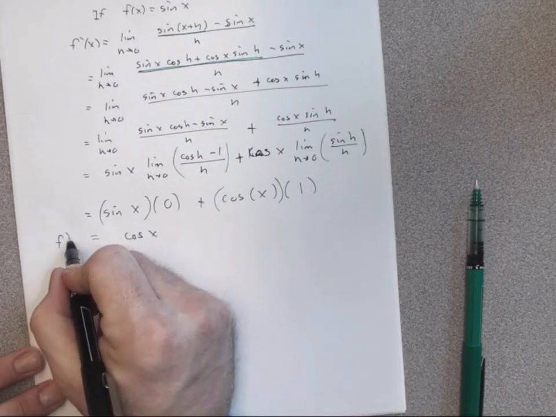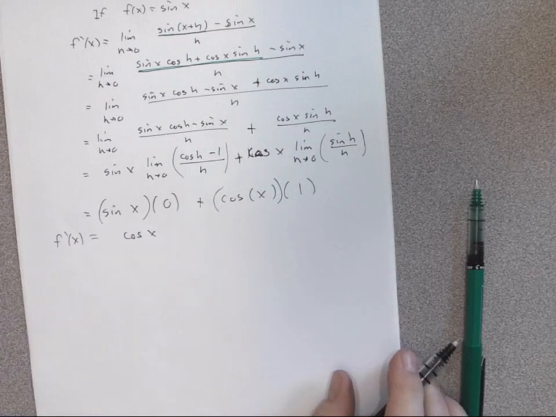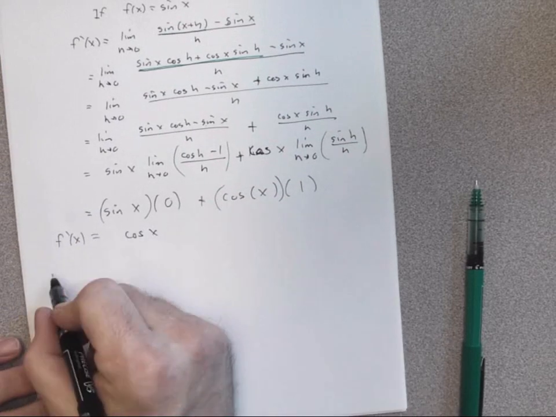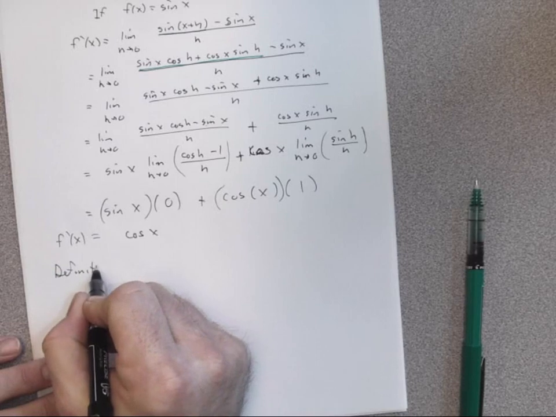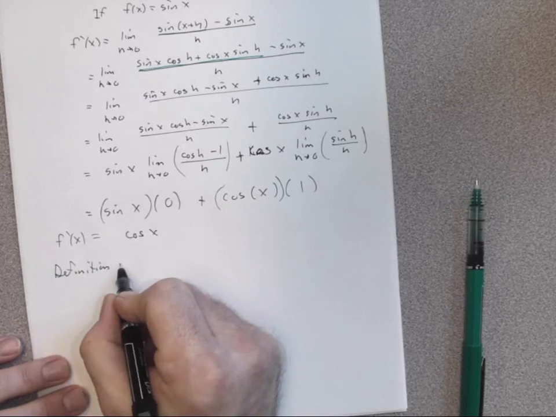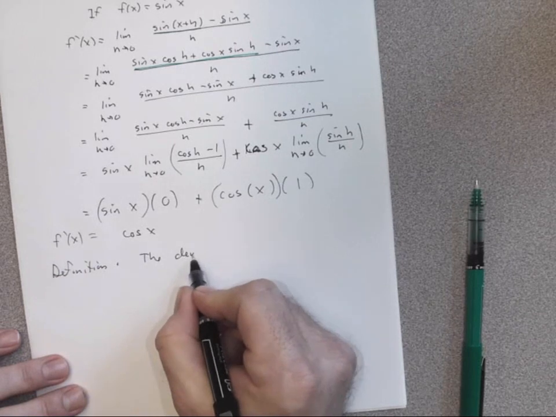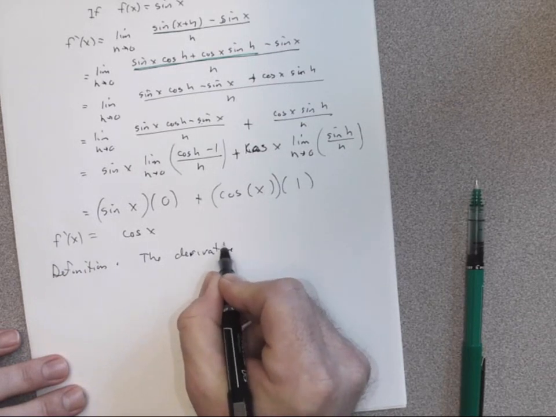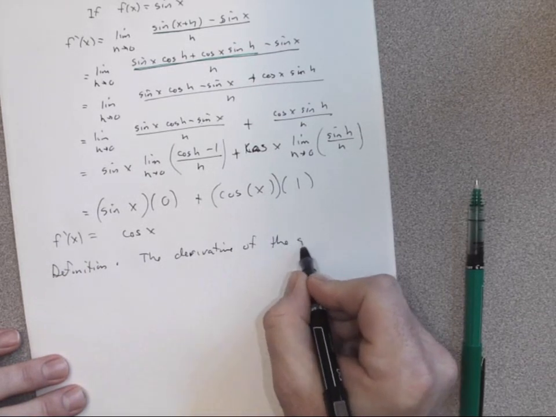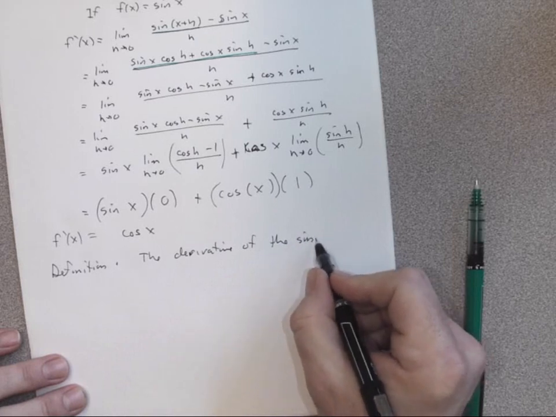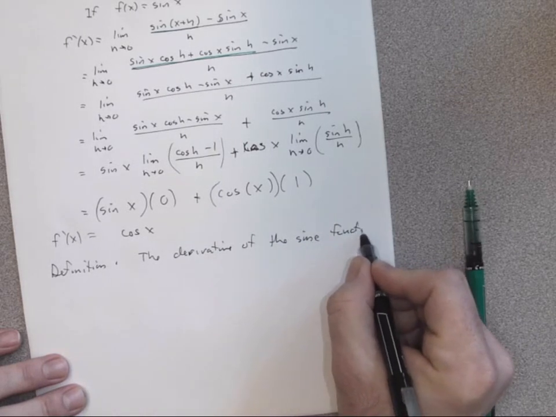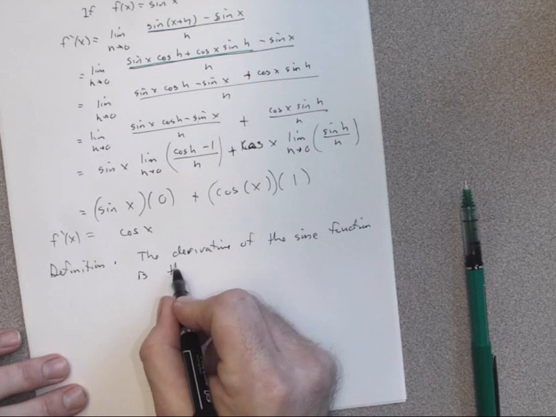That means f prime of x is equal to the cosine of x. So what we're going to know is that the derivative of the sine function is the cosine function.